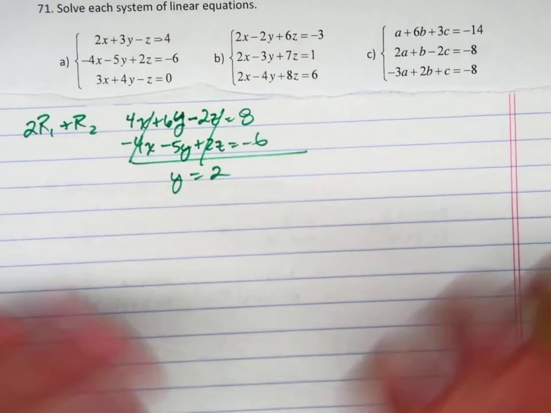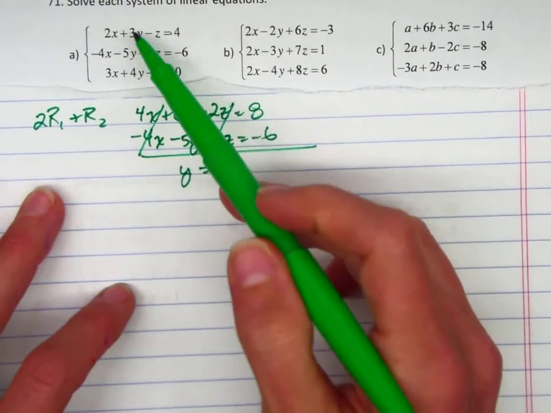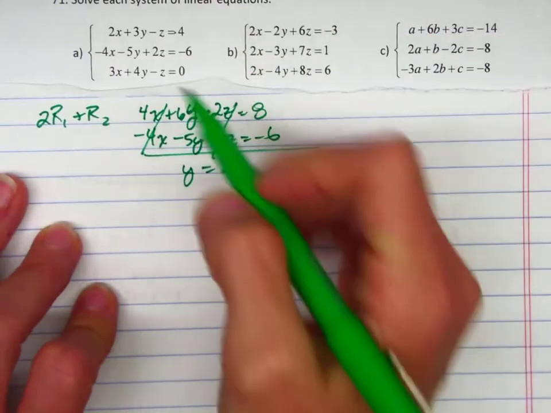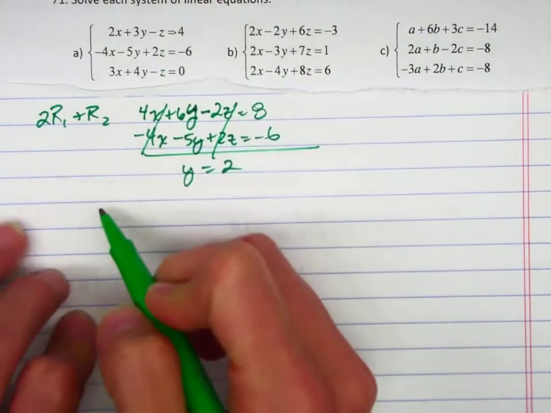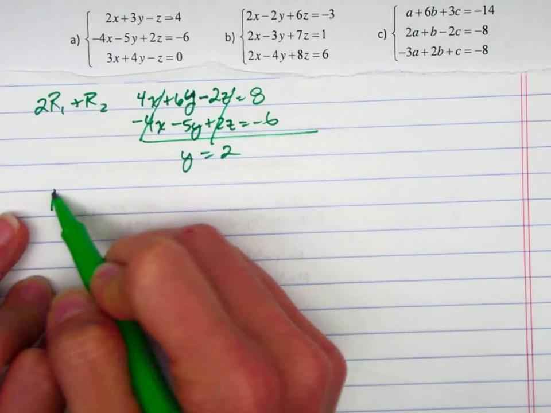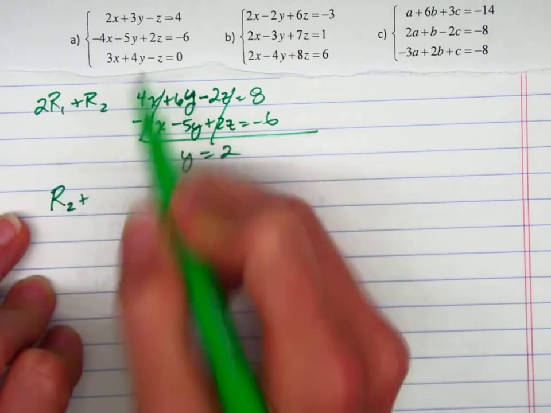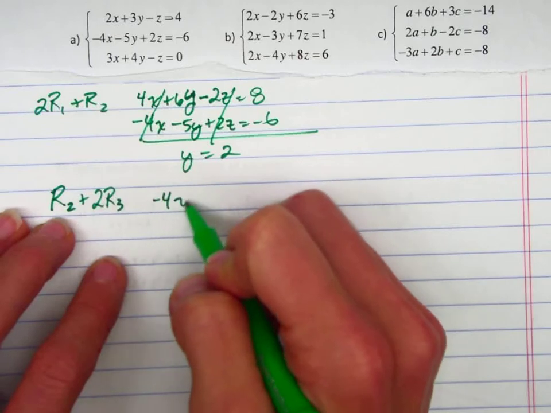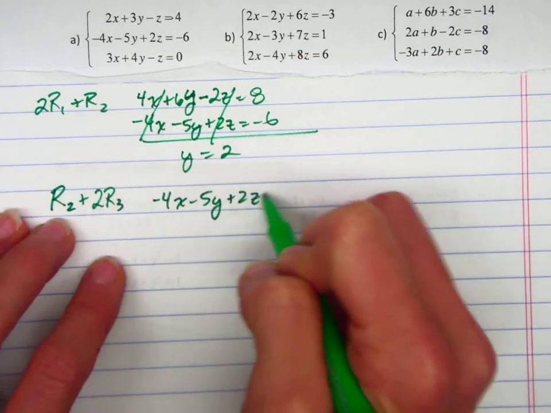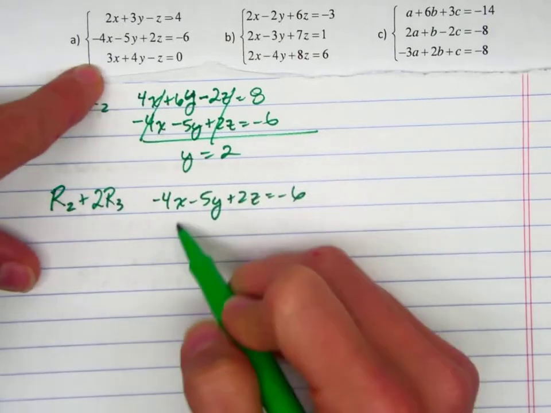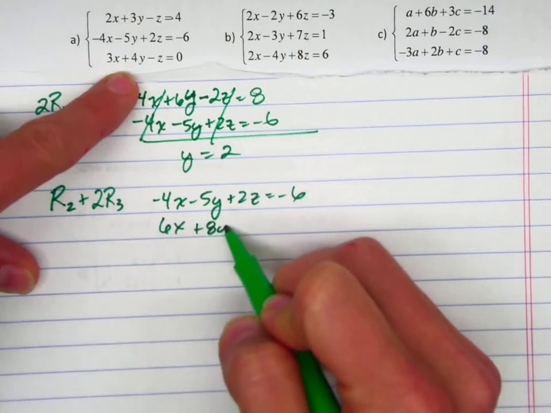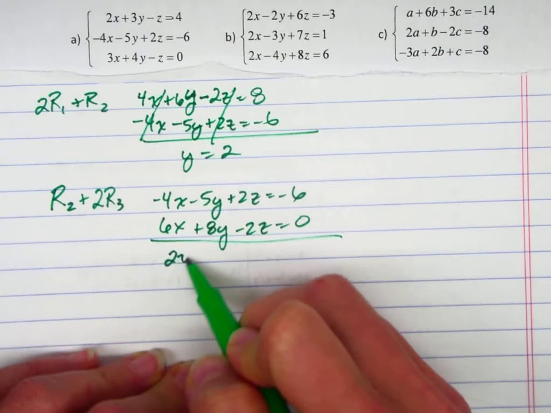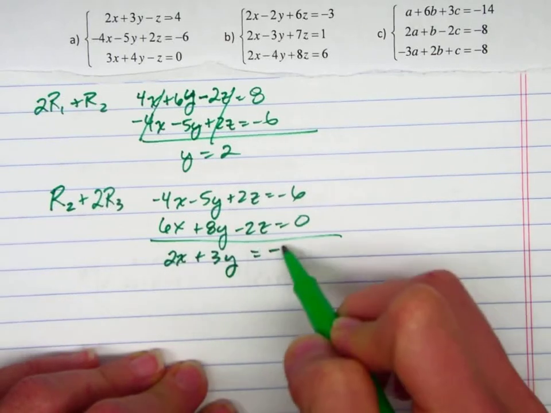Okay, now at this point you have tons of things that you could do. You could plug in 2 and get a system of 2 variables. I'm just going to go ahead and eliminate z one more time. This time I'm going to use row 2, which I'm not changing, plus twice row 3. And row 3 I'm doubling, so I get 6x plus 8y minus 2z equals 0. Add these together, and we're left with 2x plus 3y equals negative 6.